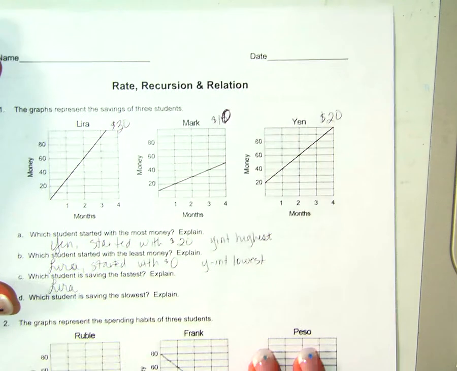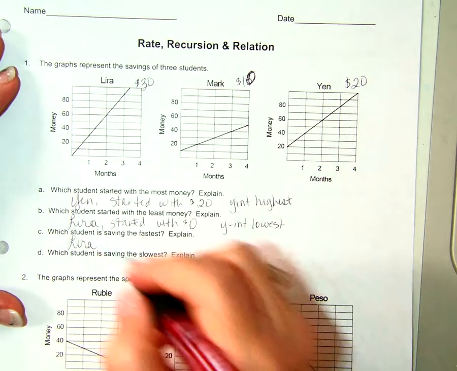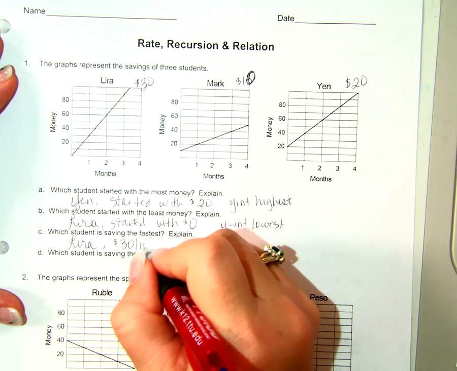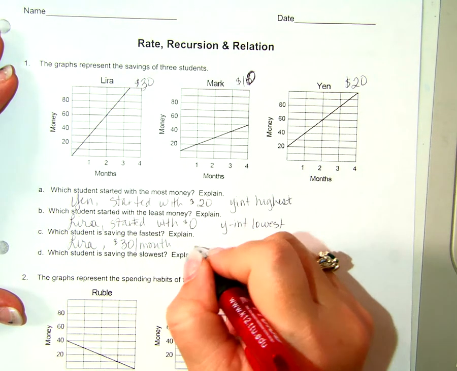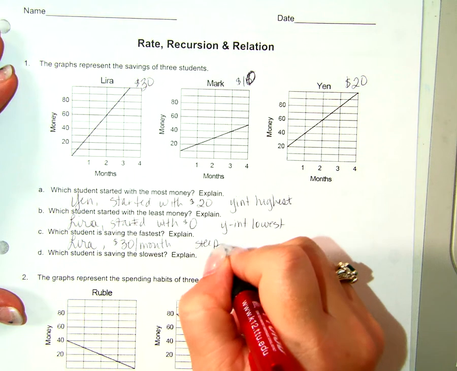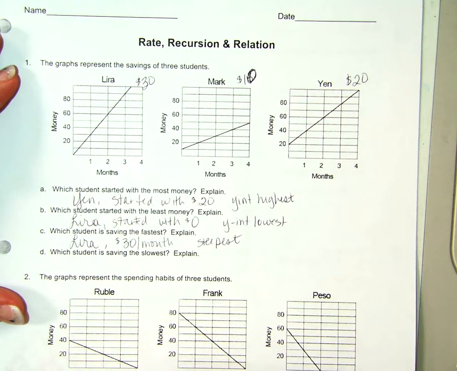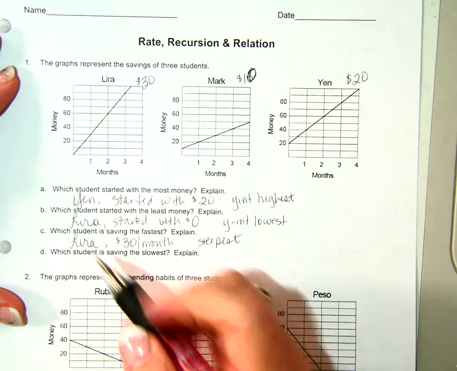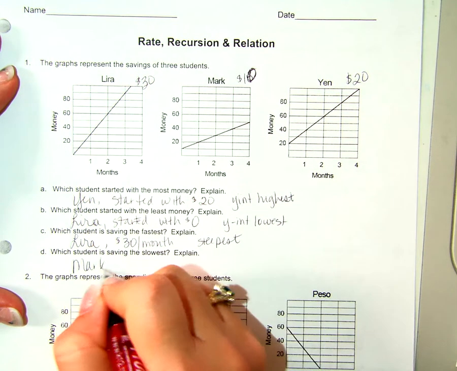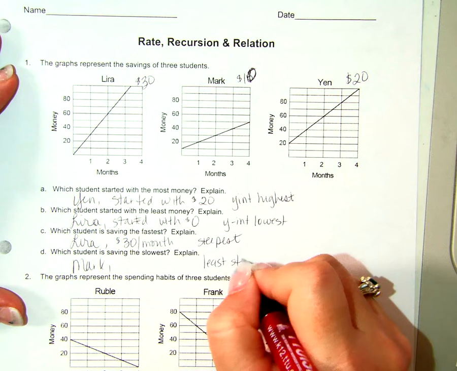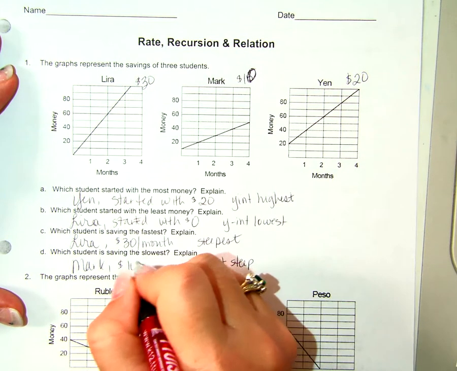Okay, so Lyra is saving the fastest because she's saving $30 per month, and her line is the steepest. At the same time we figured out D, which student is saving the slowest. We know that that's Mark, so his is the least steep, and he's only saving $10 per month.